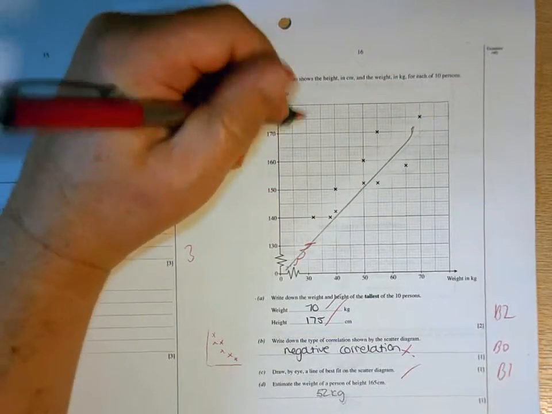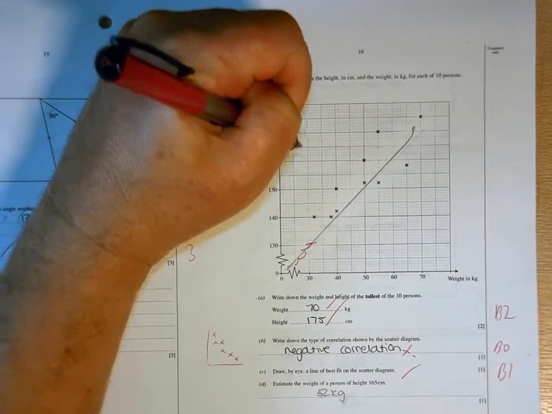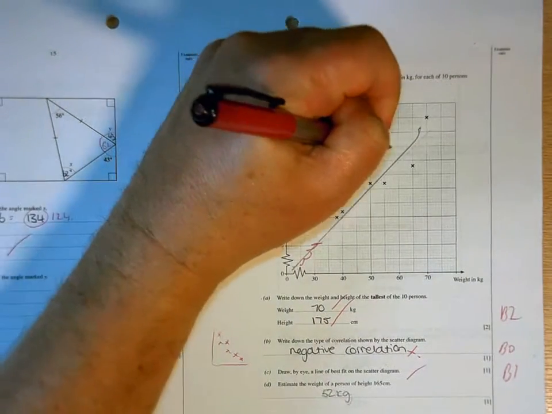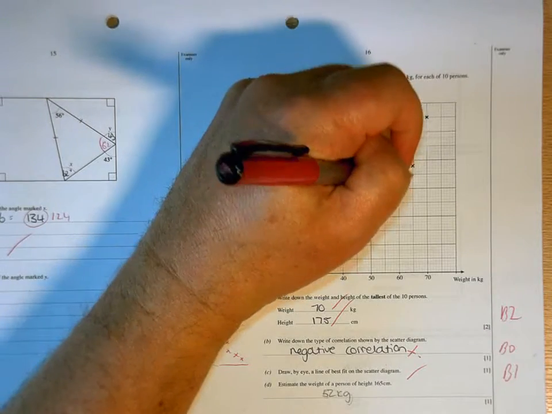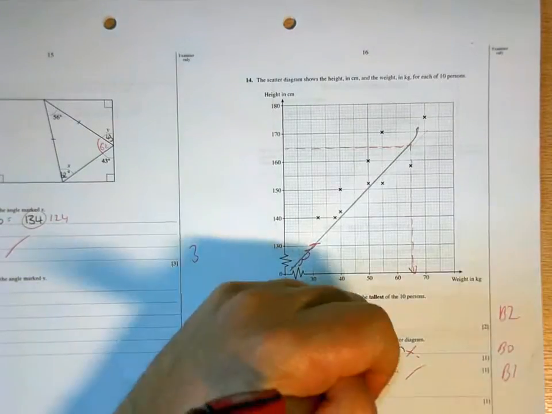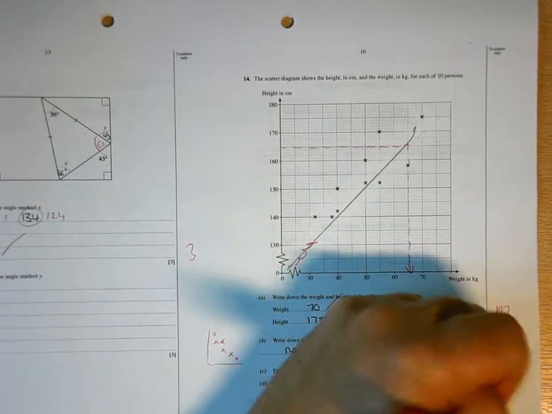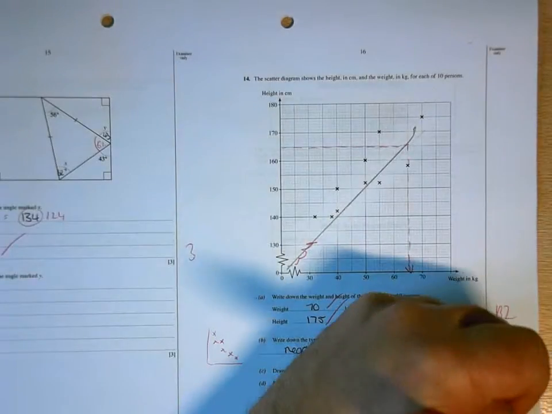And reading off your line, then you go up to 165, across and down. So on yours it should actually be 65 kilograms. Total for the page 3, 6.